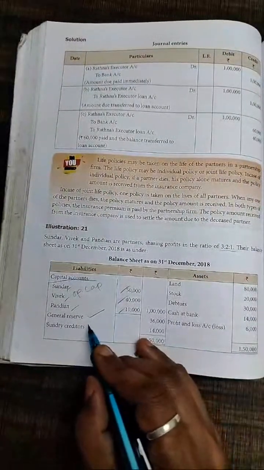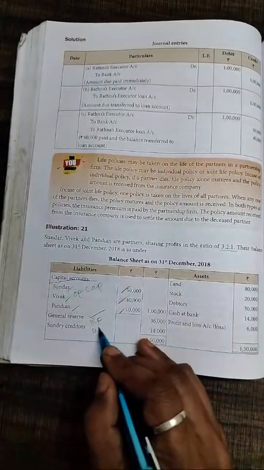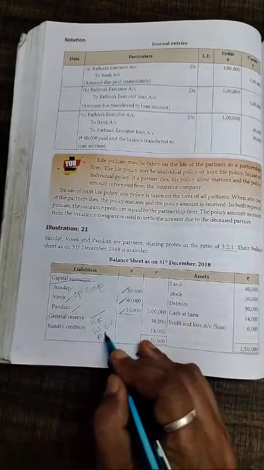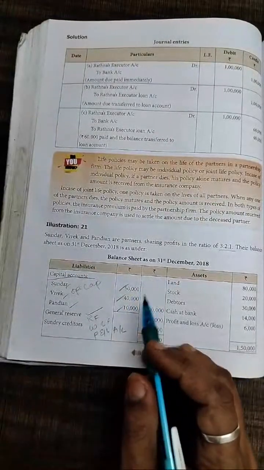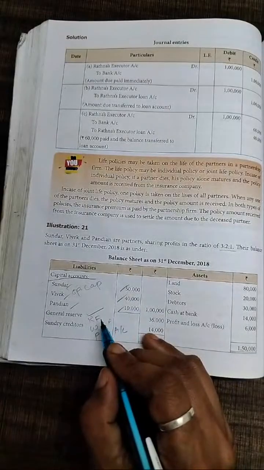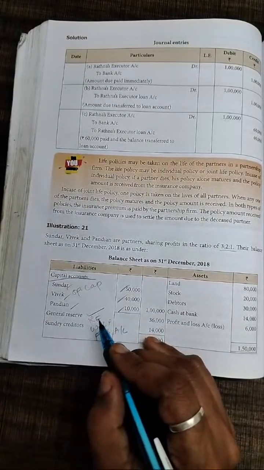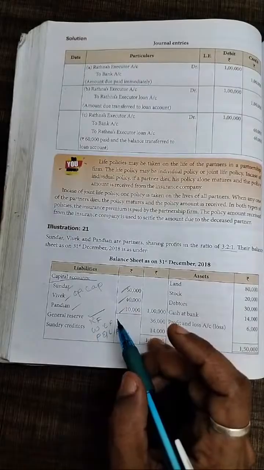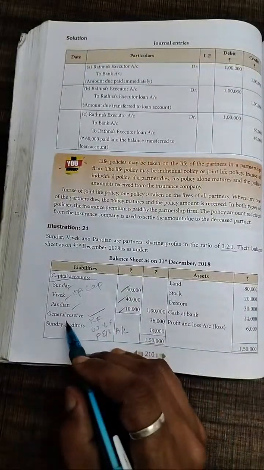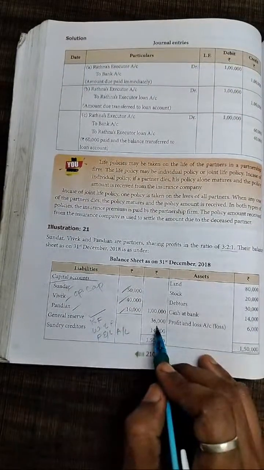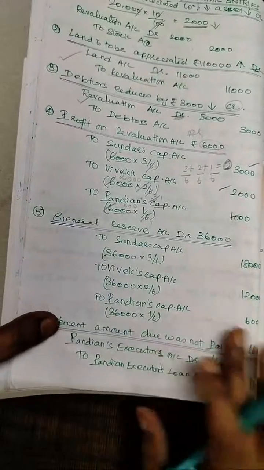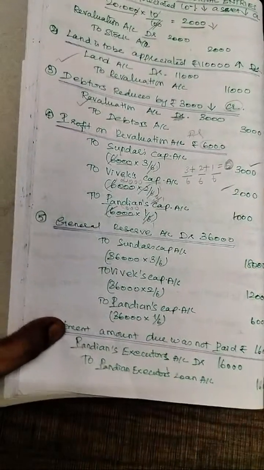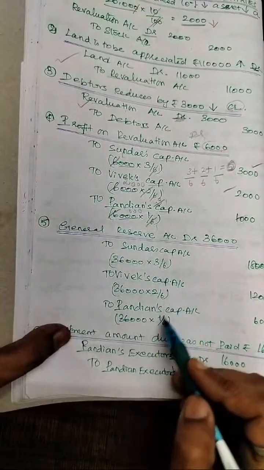If you have general reserve, reserve fund, workmen compensation fund, or profit and loss given on the liability side of the balance sheet, it will be immediately transferred to the credit side of the capital account with the respective partners' profit sharing ratio. Accordingly, what is the amount for general reserve? 36,000 rupees. That 36,000 rupees is to be transferred to the respective partners' capital accounts on the credit side with their profit sharing ratio, which means 3/6, 2/6, 1/6.